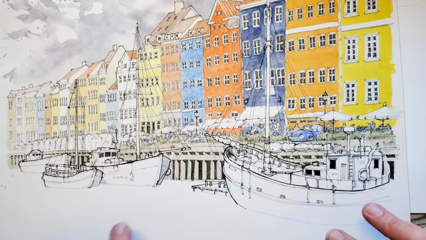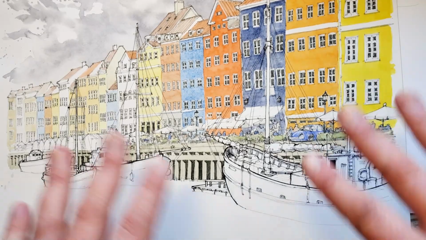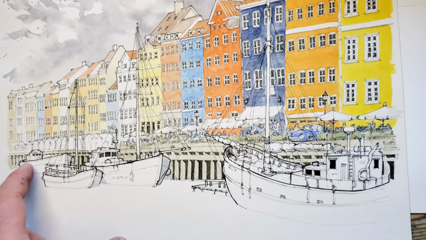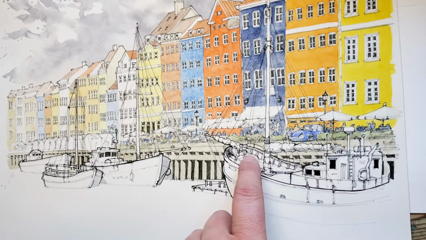It's a bit of a fighty one, this, because the colours are pushing you one way, and the contrast in the boats is pulling you another way. It's an interesting idea. But you can see here, the boats that are the closest are the ones that have the most line thickness put on.